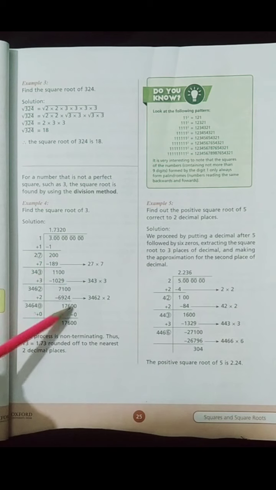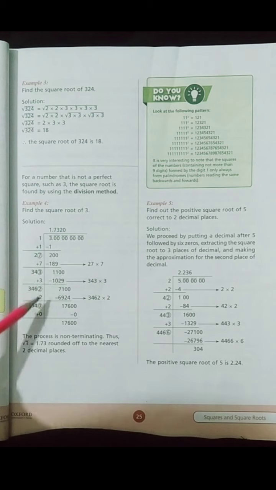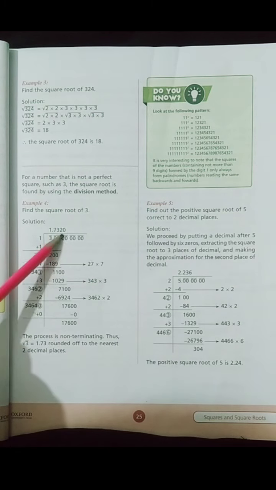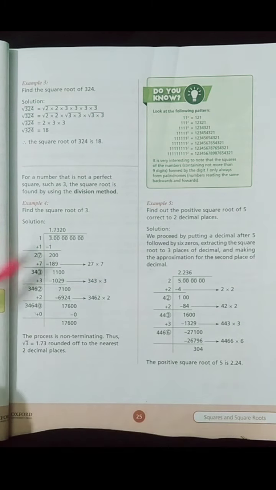Now bring down the pair and double the value 224 and make another value as quotient and divisor. It means that this process is non-terminating because the value continues. So we can say that the square root of 3 is equal to 1.73, rounded off to two decimal places. So this is an example of not a perfect square because 3 is not a perfect square.